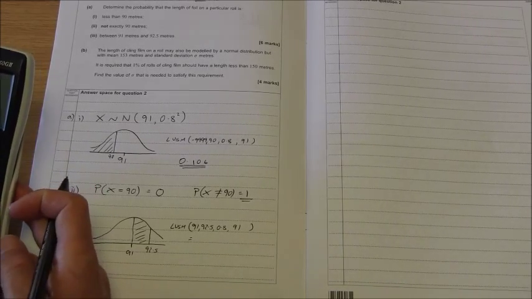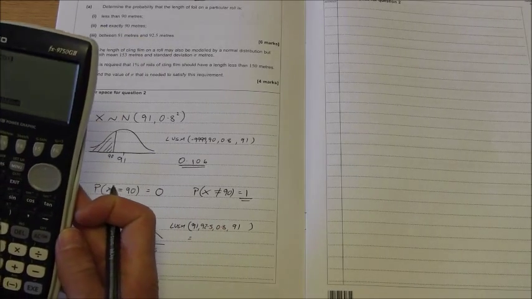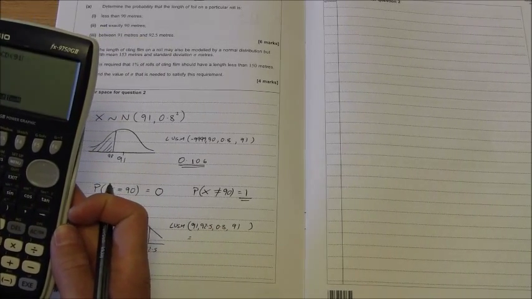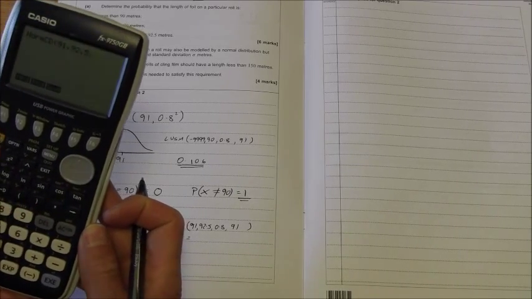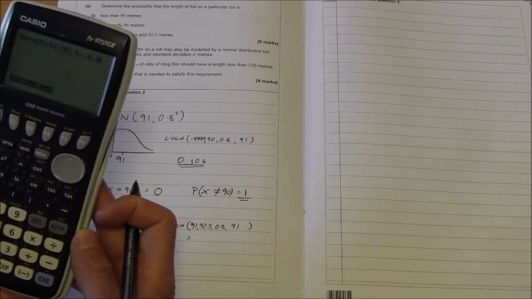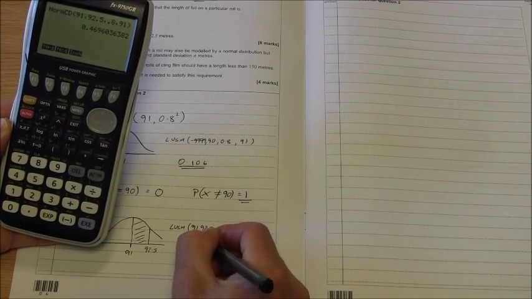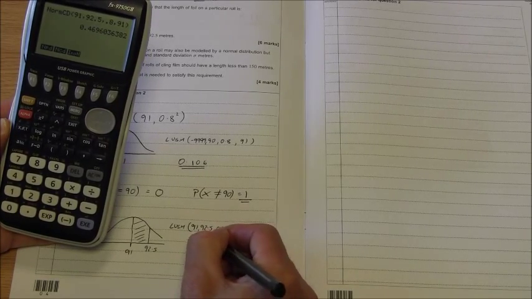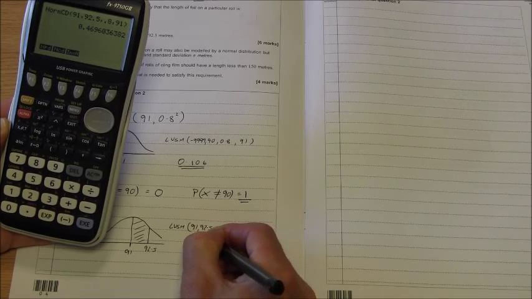So again, I'll clear the last piece of information. I'm back to NCD on the calculator. The lower value is 91. The upper value is 92.5. The standard deviation is 0.8, and the mean is 91, and that gives me a probability of 0.4696.